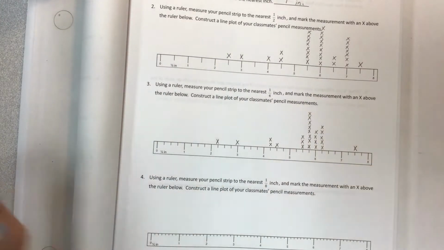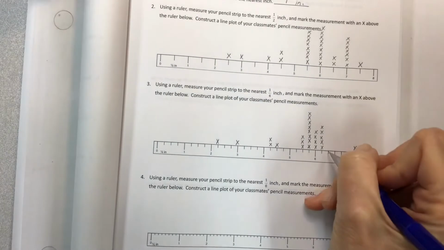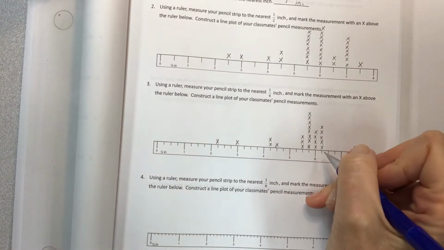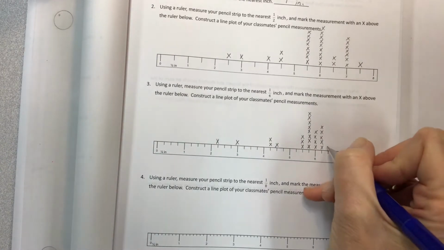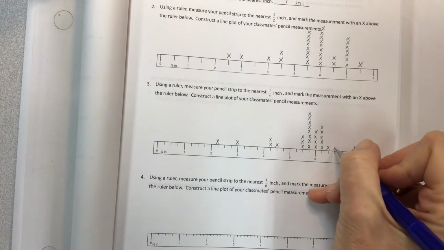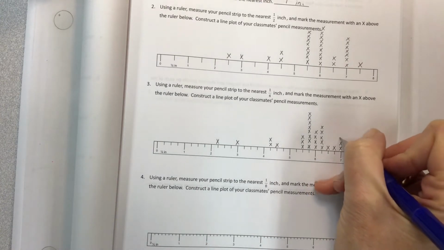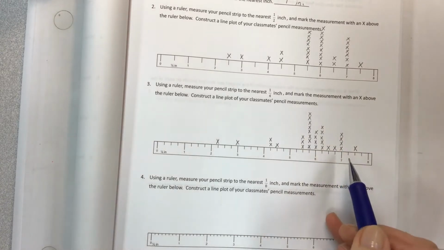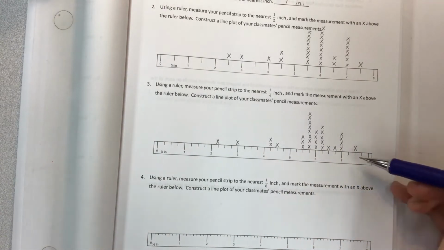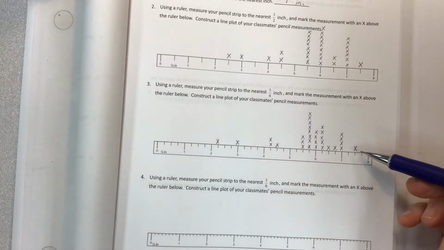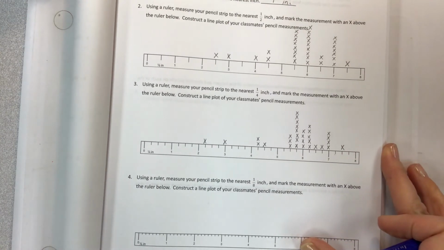And then at the halfway point, we have 1. At the 3/4, we also have 1. At 7, we have 4. 1, 2, 3, 4. There's nothing at 7 and 1/4, and my lonely tall pencil is the only one that is out here on the end.